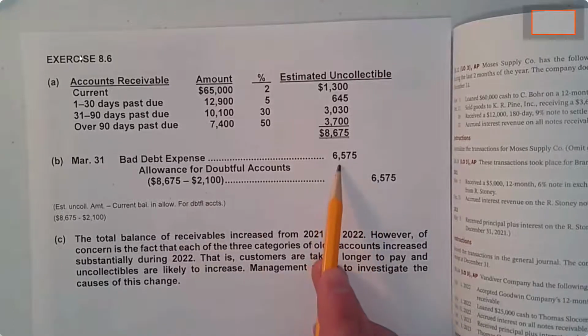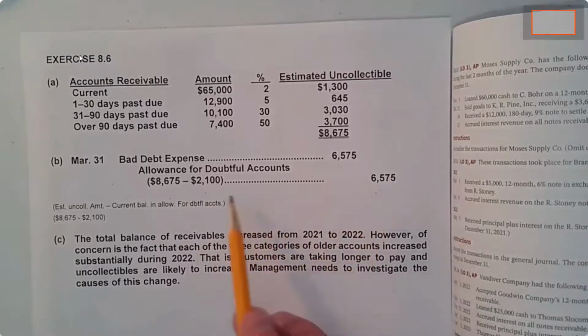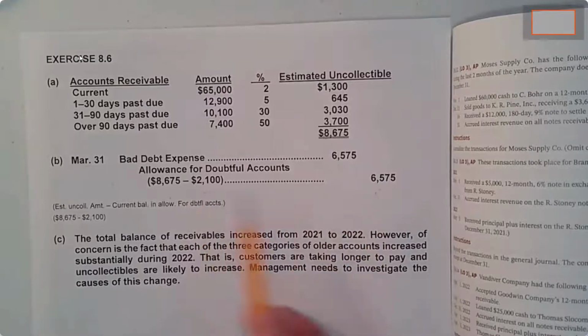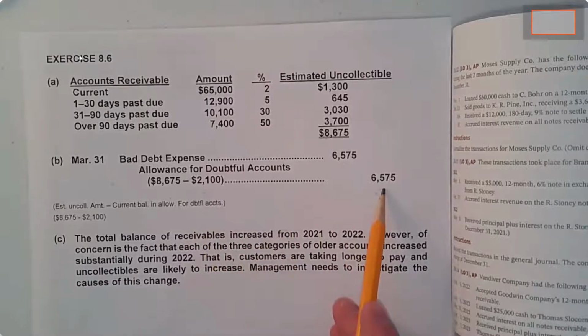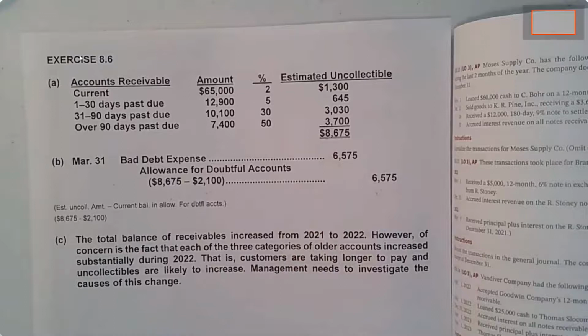And the debit goes to balance it. The debit goes to bad debt expense. This is an increase in the expense, and this is an increase in the allowance account, because it already has 2,100 in it and now we put in an additional 6,575. The new balance will become 8,675. So that's a little tricky.